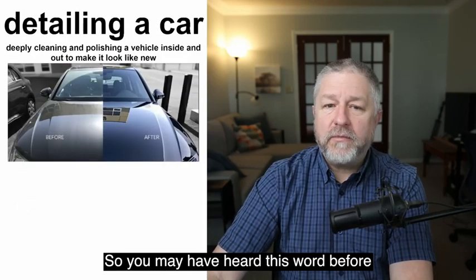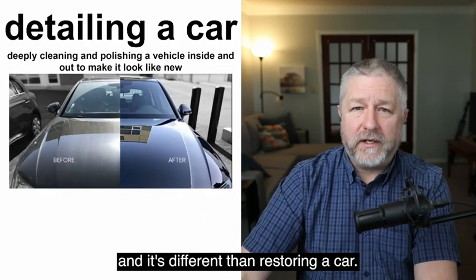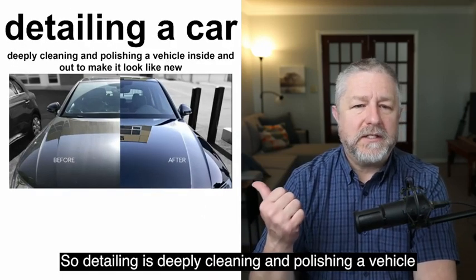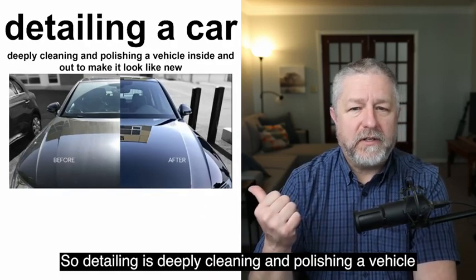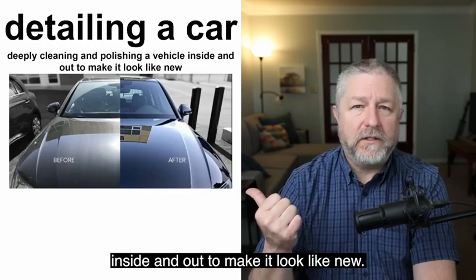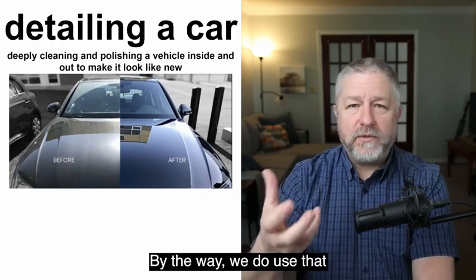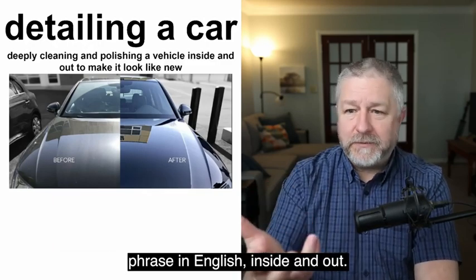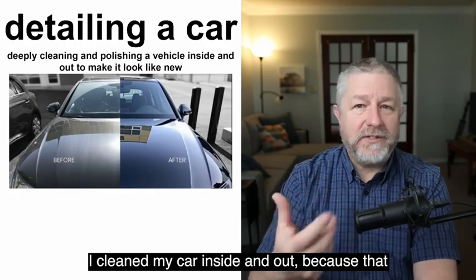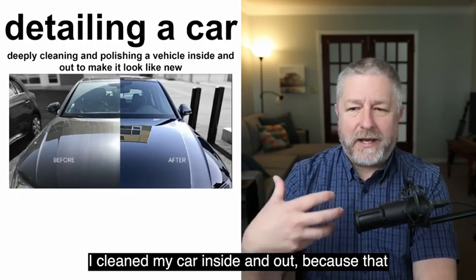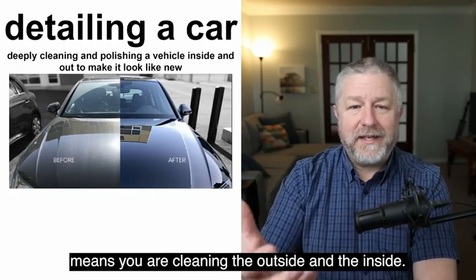Detailing a car. So you may have heard this word before, and it's different than restoring a car. Detailing is deeply cleaning and polishing a vehicle inside and out to make it look like new. By the way, we do use that phrase in English, inside and out. I cleaned my car inside and out, because that means you are cleaning the outside and the inside.